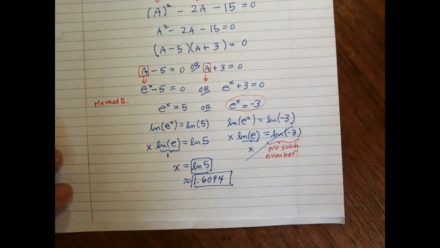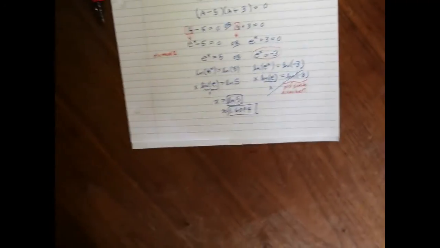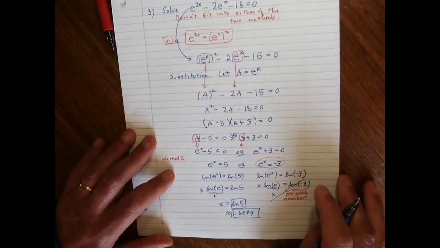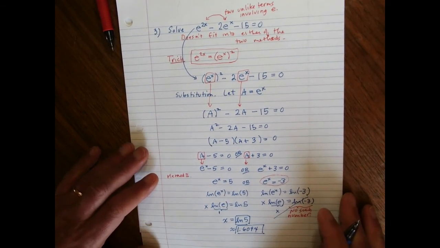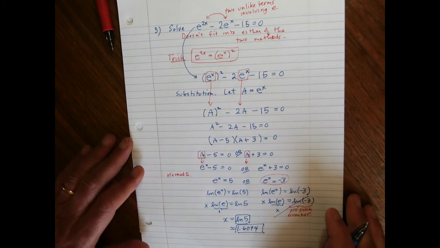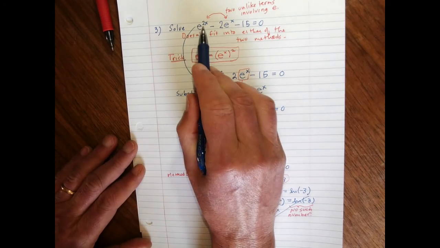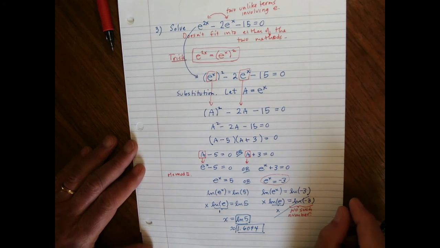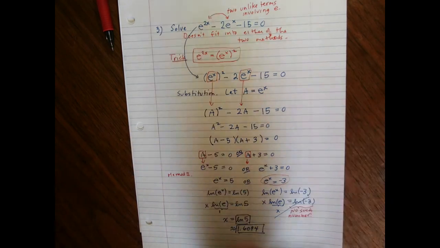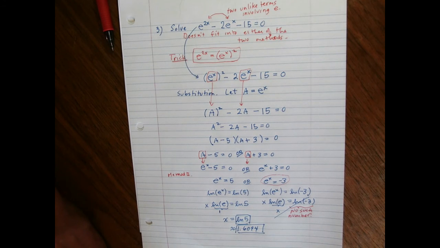So that's kind of an unusual, tricky, interesting kind of problem where we were able to make a substitution and observe it's a quadratic. To me, the signal is this presence of e to the 2x and e to the x at the beginning. Otherwise, I would never guess. And I also would never, ever think to use this technique if someone hadn't shown me first. So it's definitely an unusual situation.